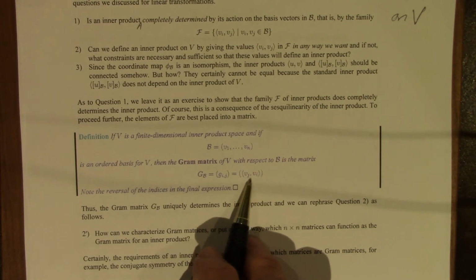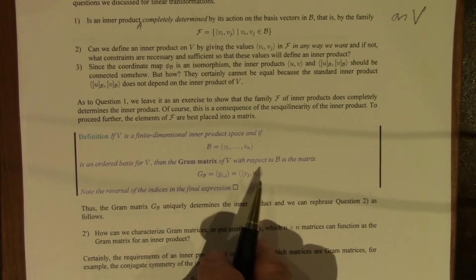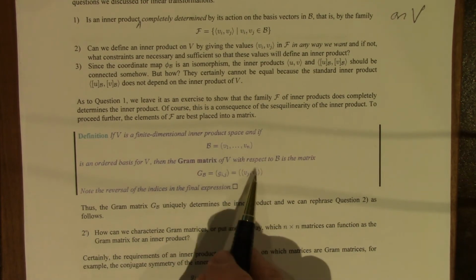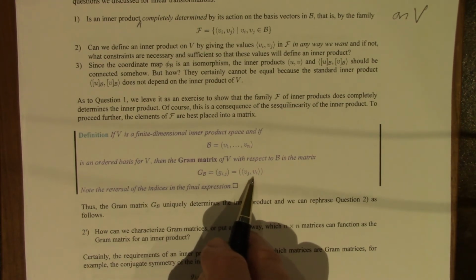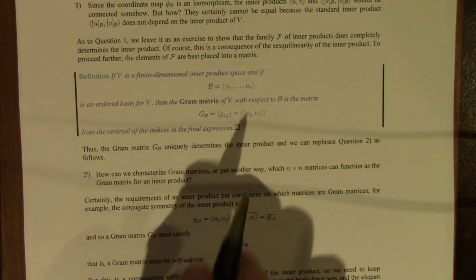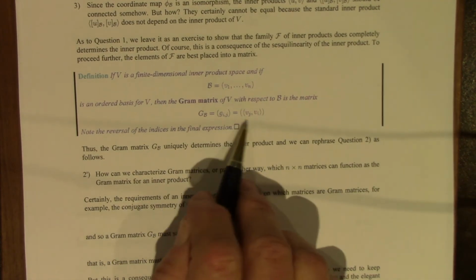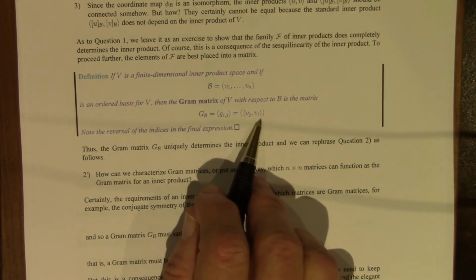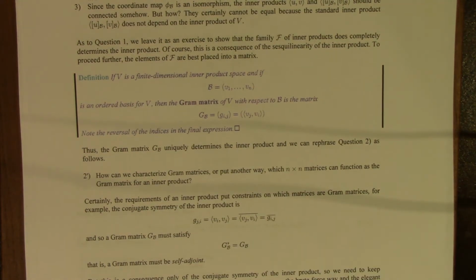You can't interchange these two unless you have symmetry. So in general we don't, so we have conjugate symmetry. So this has to be done carefully here. There's a reason for doing this, why the ij-th entry of the Gram matrix is <v_j, v_i>, and it will appear in a little while.